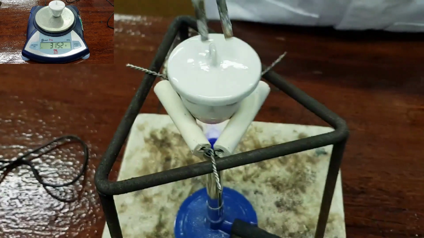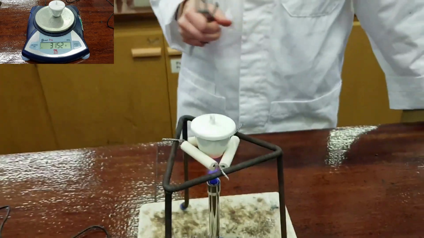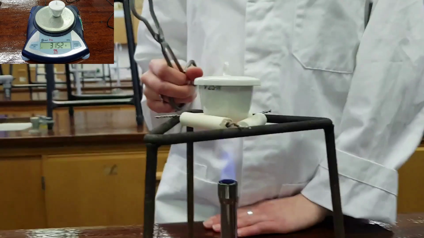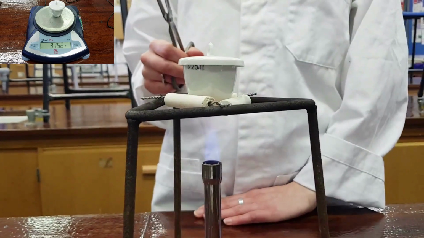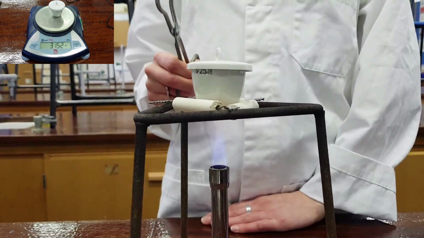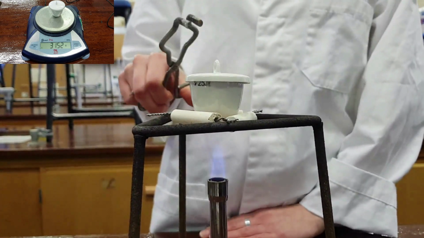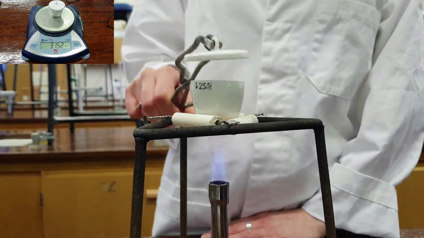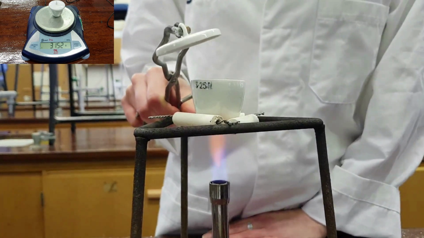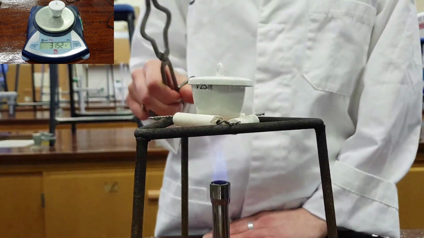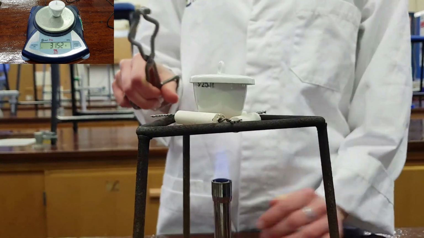Oh, there you go, still glowing beautifully. Almost there though. Almost there. Almost done.